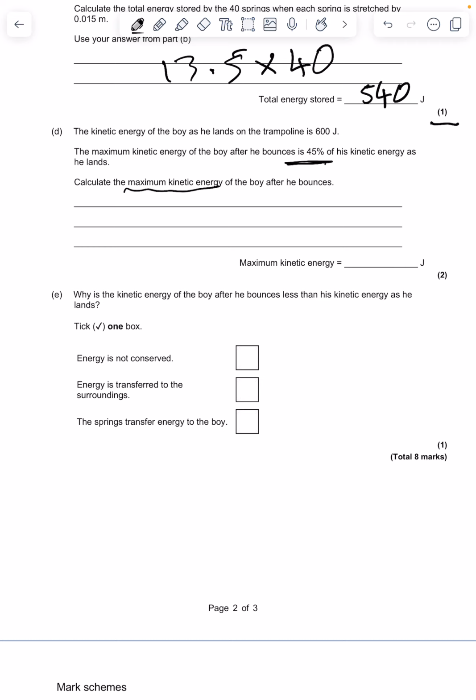So we change that to a decimal. So that 45% will become 0.45, and then we times that by 600. And that will give us an answer of 270 joules. So the maximum kinetic energy will be 270 joules.